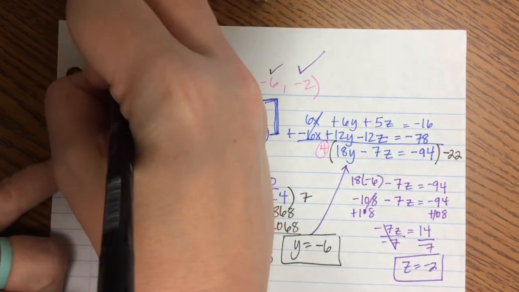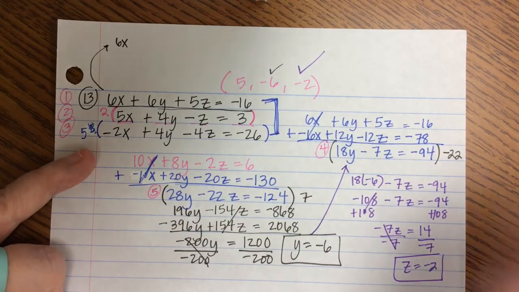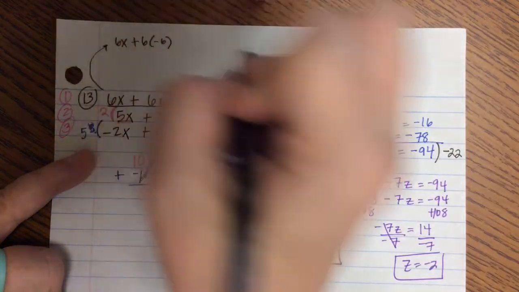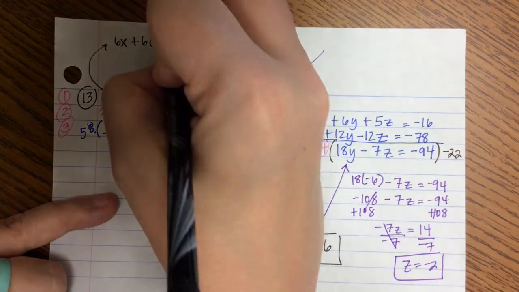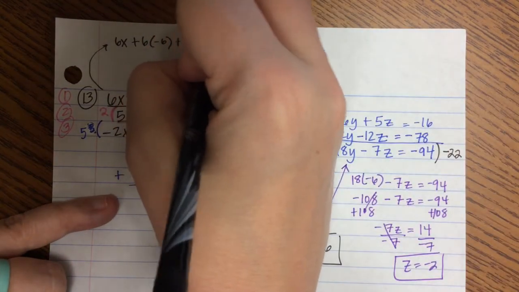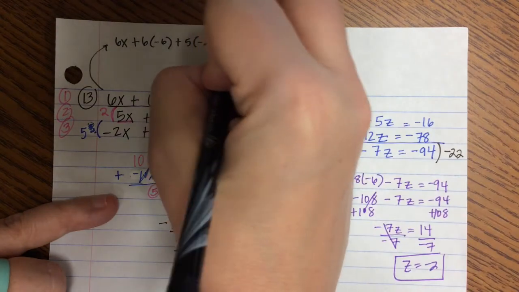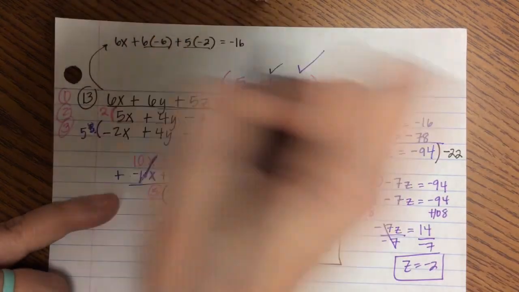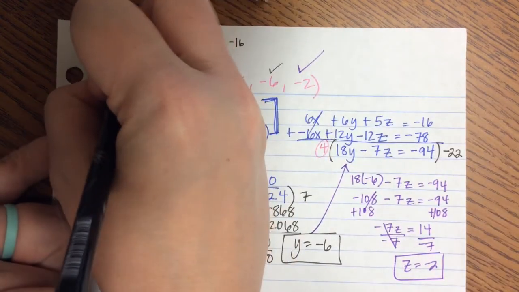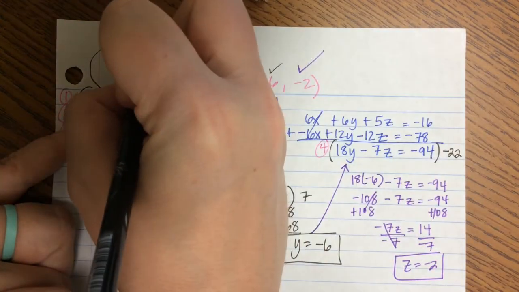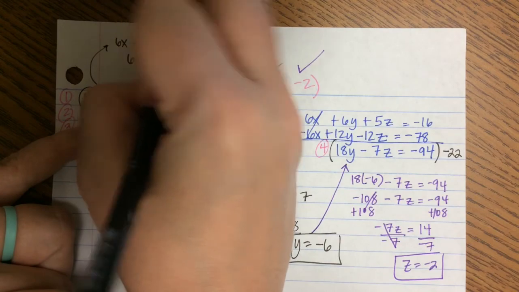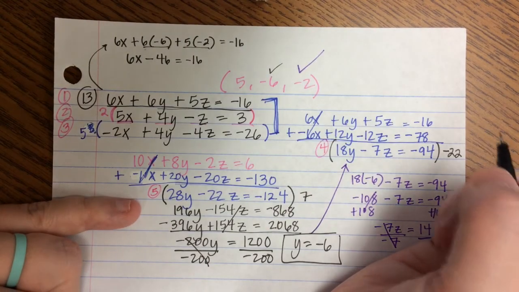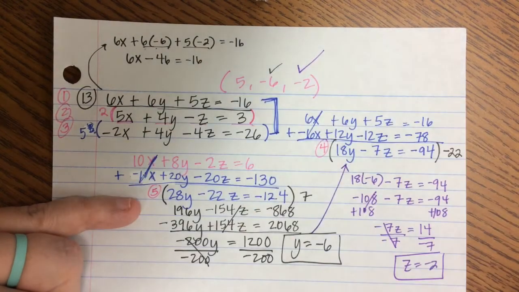I have 6x plus 6 times negative 6, plus 5 times negative 2, equals negative 16. If I multiply those out, you would get 6x minus 46 equals negative 16, because this is negative 36 and negative 10.